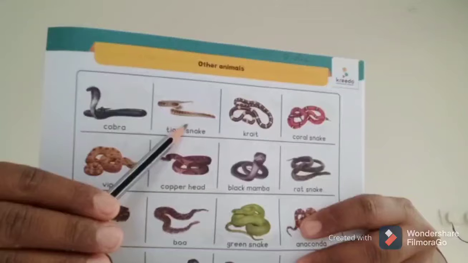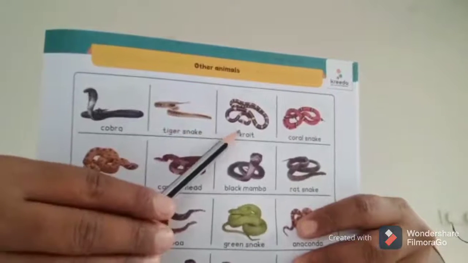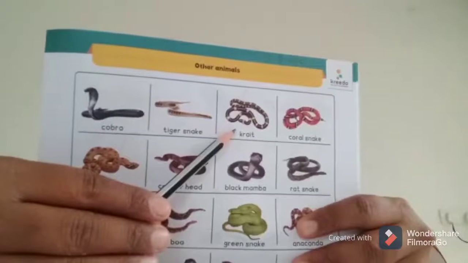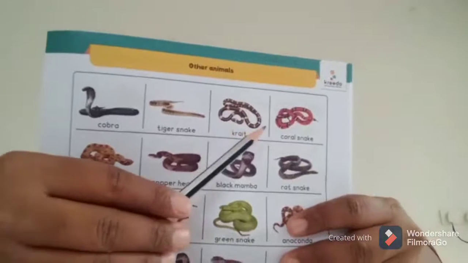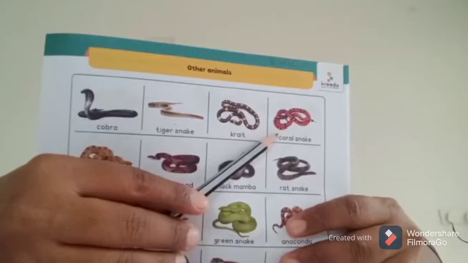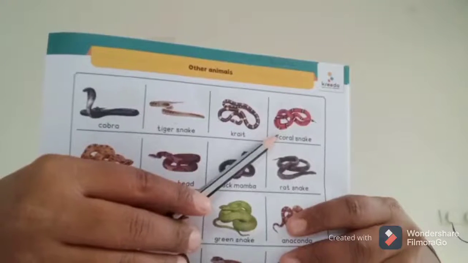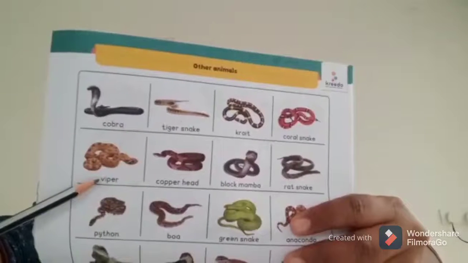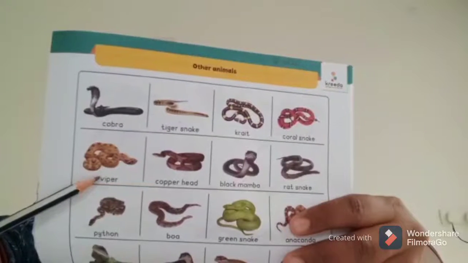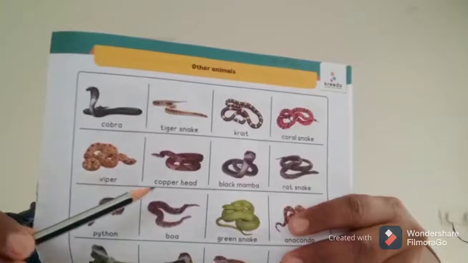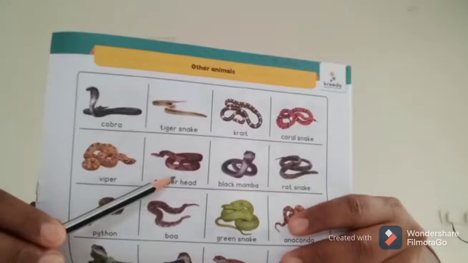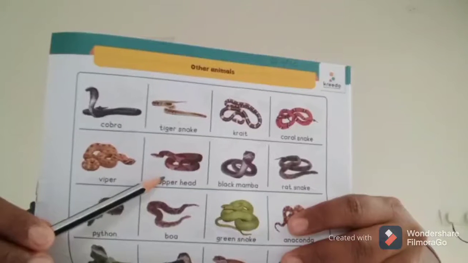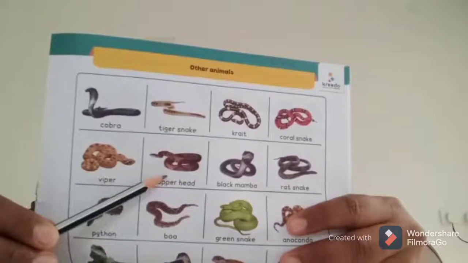Krait. Coral snake. Viper. And this is copperhead.